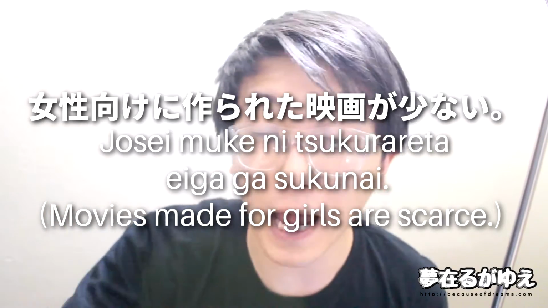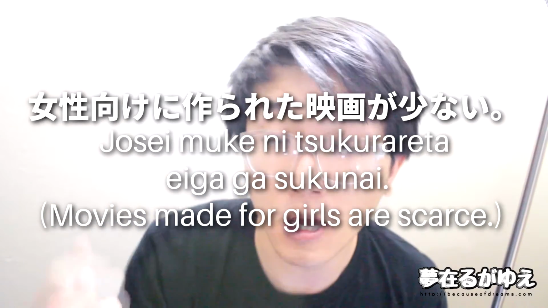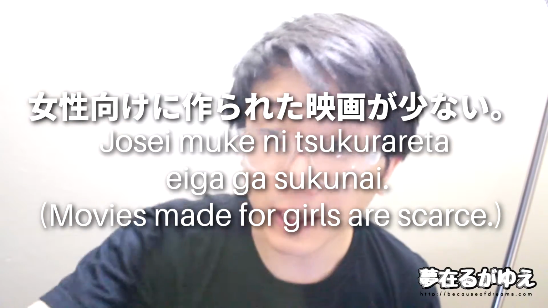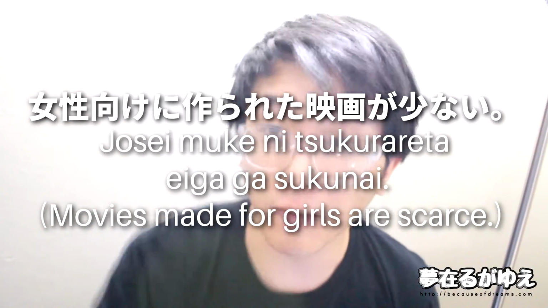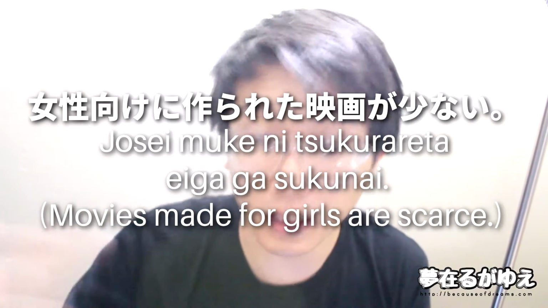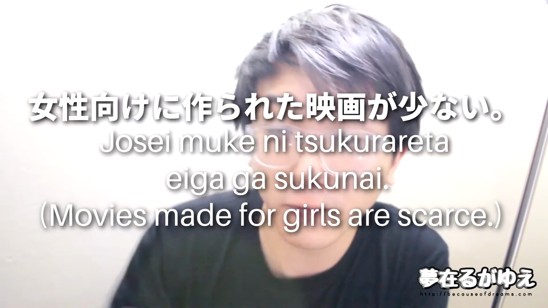And this verb action itself will be modifying the noun right after it, which is eiga, which is movies. And so basically that's going to become movies that are made. We add that to the first part of the sentence, and we have movies that are made for girls. Josei muke ni sukurareta eiga. So there we have our grammar pattern that's modifying a verb action that in turn modifies a noun.